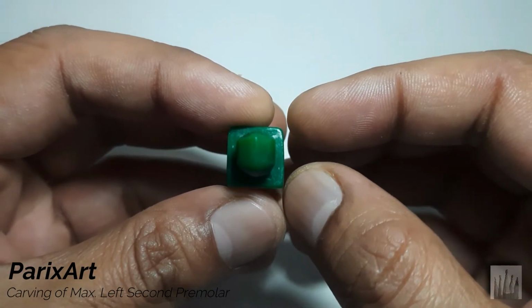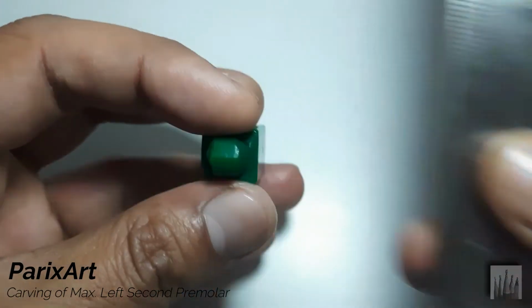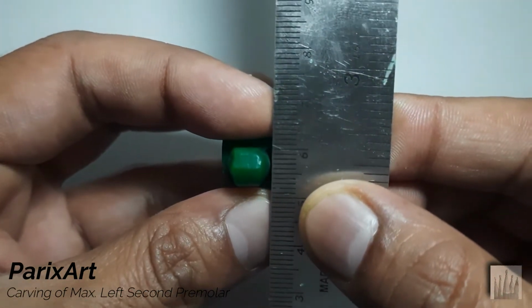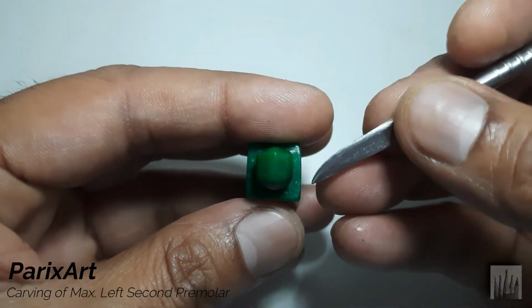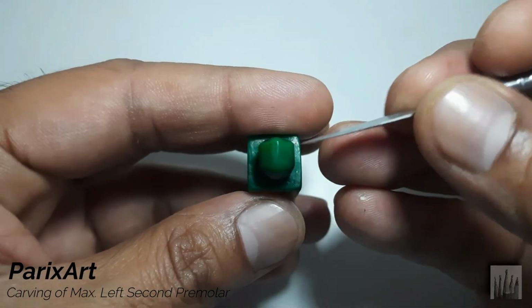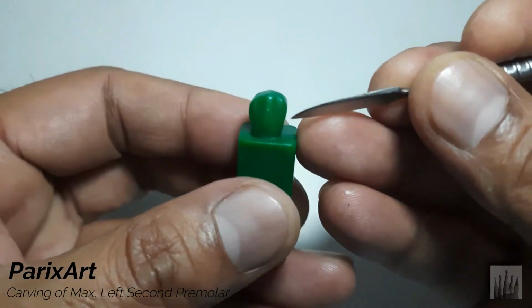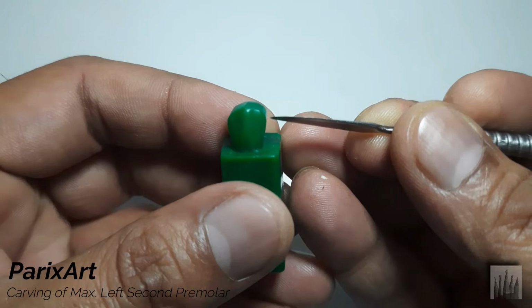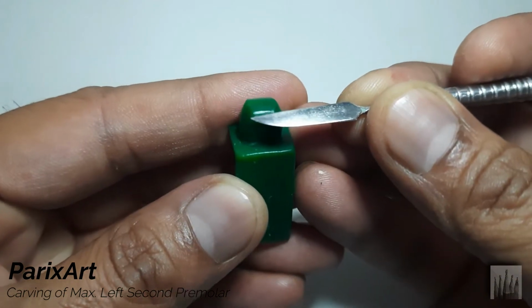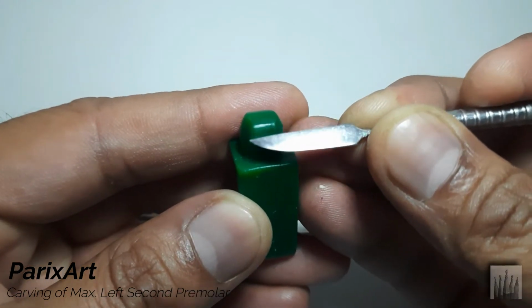Now before proceeding further, let's check the mesio-distal dimension. It seems larger. Yes, it's a bit large. So first we'll reduce it. Don't worry. Now here we get to learn a new lesson on how to correct the dimension and get the shape again. So let's start. Reduce it straight down from the maximum bulge area.